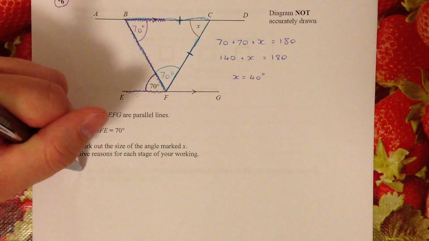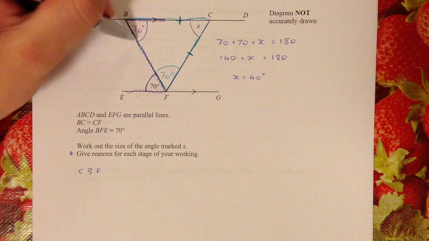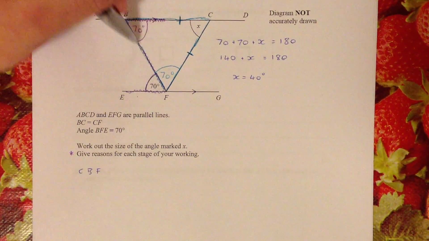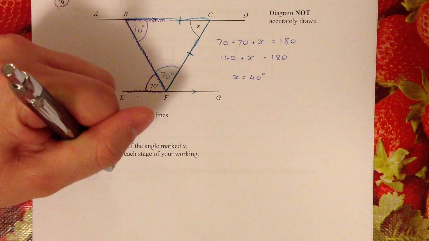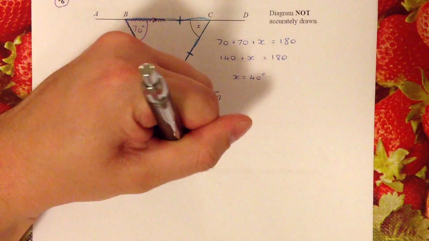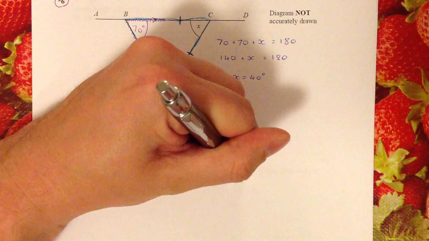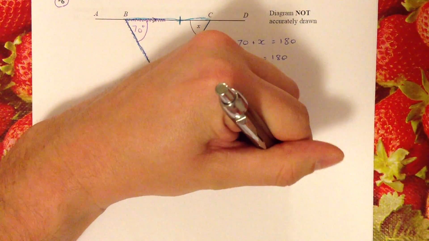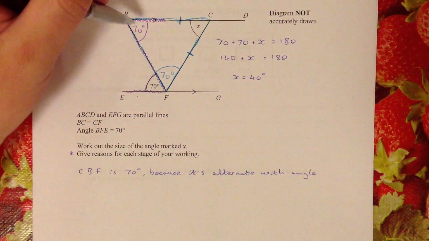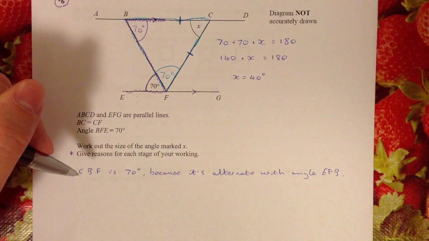We can say that angle CBF, because we're looking at angle B here, which is round the angle point here, but between points C and F, so C coming together with F at point B, angle CBF is 70 degrees because it's, and let's remember the key term here for a Z angle, because it's alternate with angle, and let's remember how we can label this angle here, EFB, so with angle EFB. So that would be our first reason for a stage of our working out.